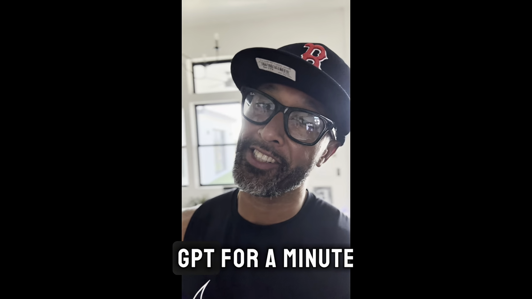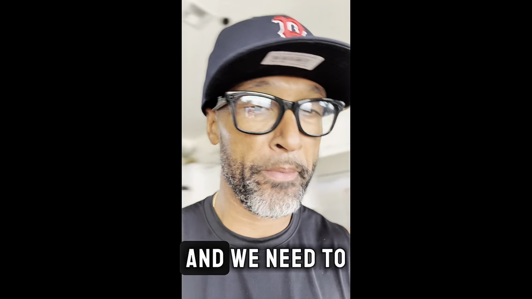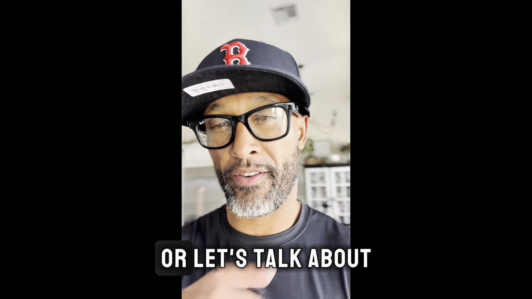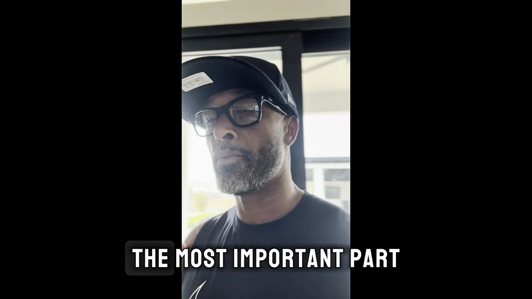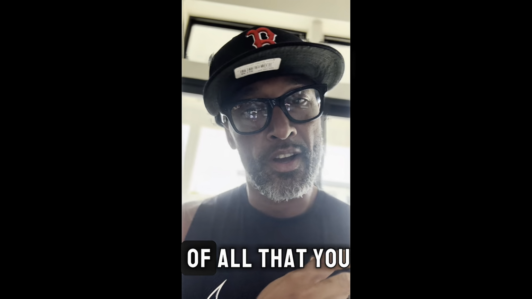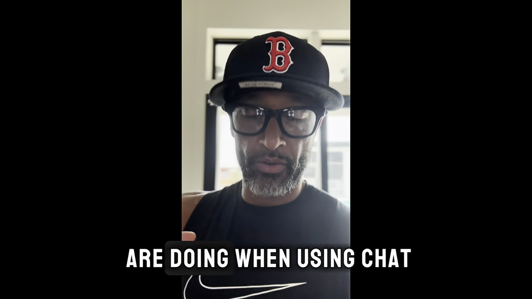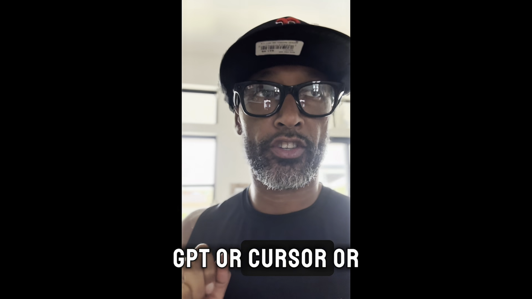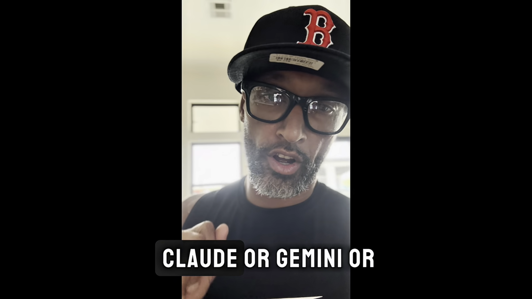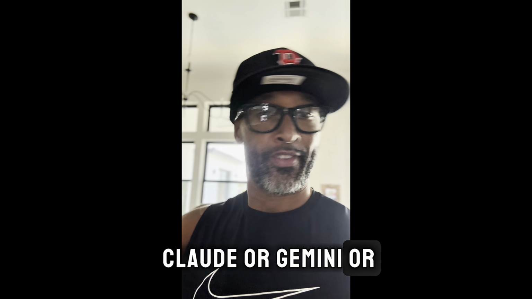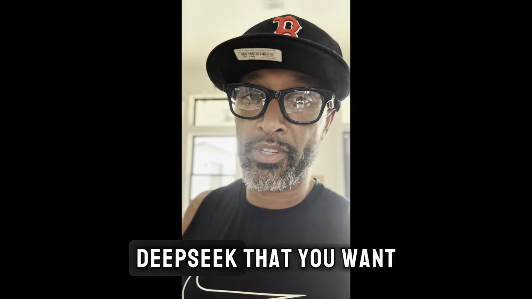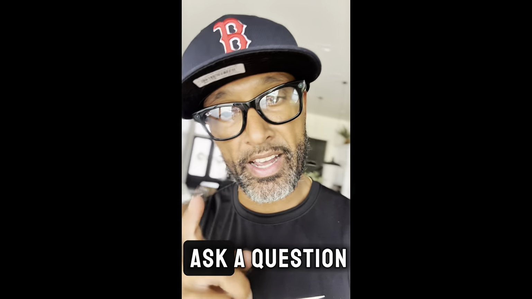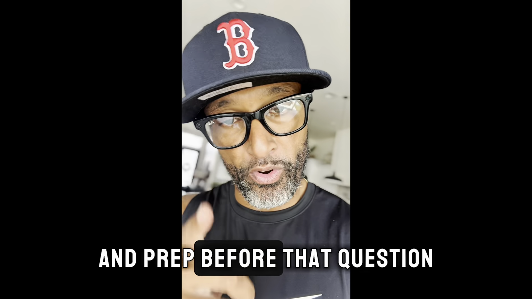Let's talk about ChatGPT for a minute. And we need to be really focused on this part, right? Or let's talk about Claude or Cursor. The most important part of all that you are doing when using ChatGPT or Cursor or Claude or Gemini or whatever other tool, DeepSeek, that you want to use, the most important thing is your ability to ask a question and prep before that question.